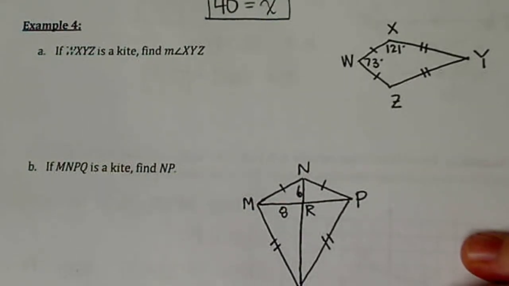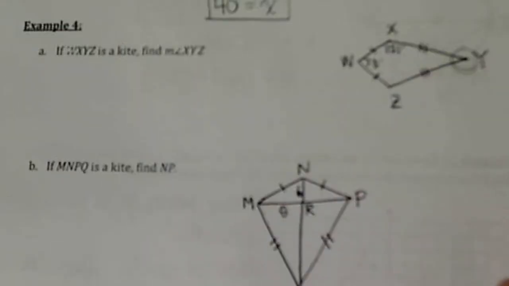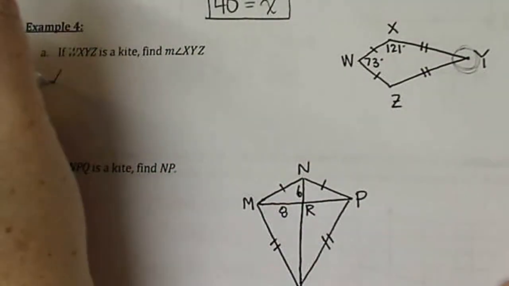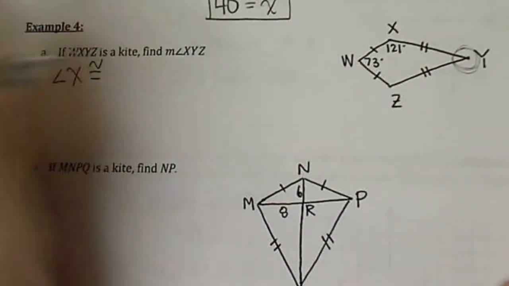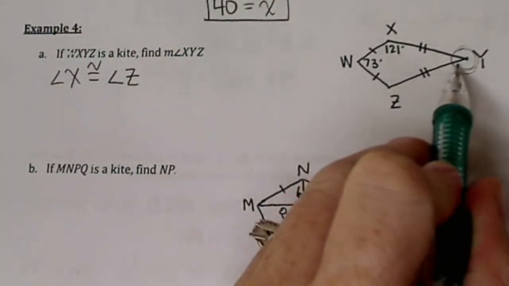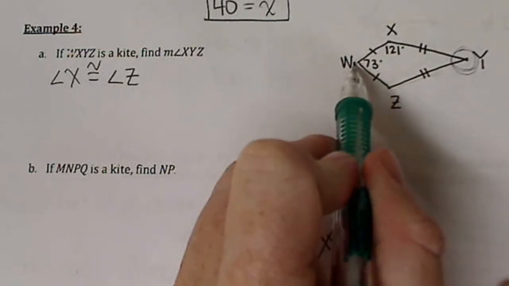Letter A. Find the measure of angle XYZ. This angle way over here. So we have only 2 angles. Well, the cool thing about kites is that angle X is always congruent to angle Z, because this right here and this right here is the same.